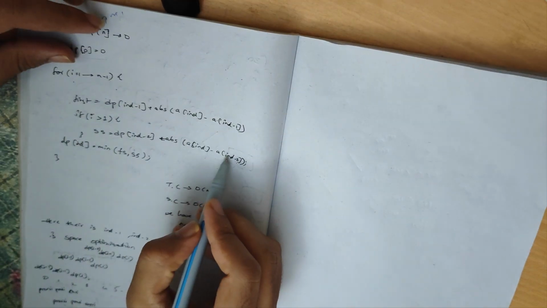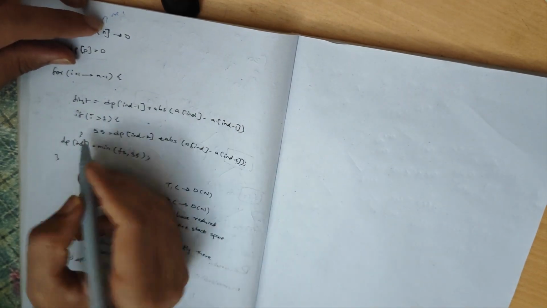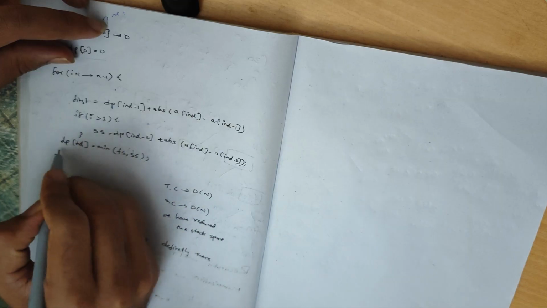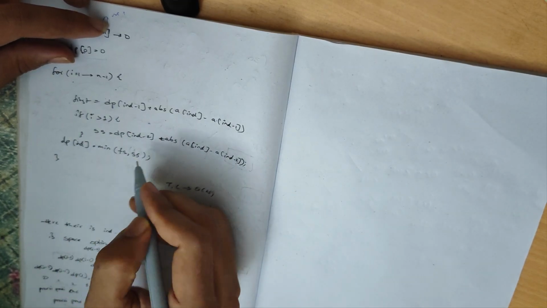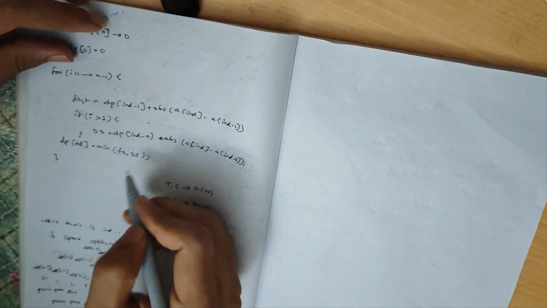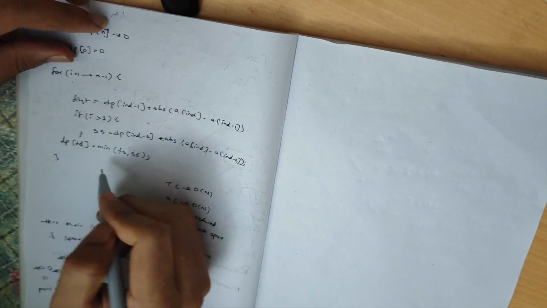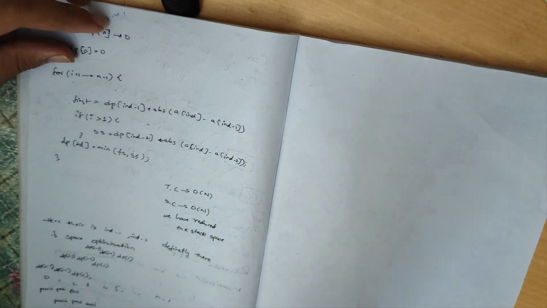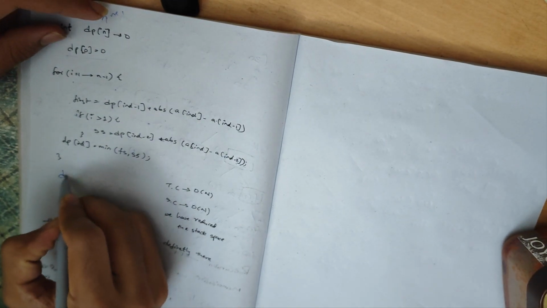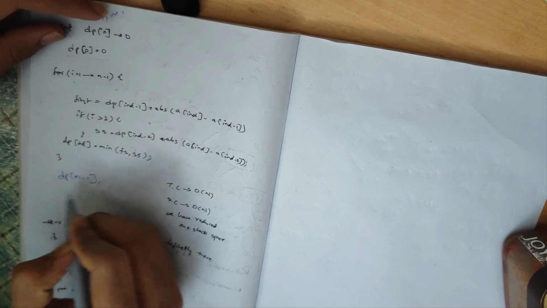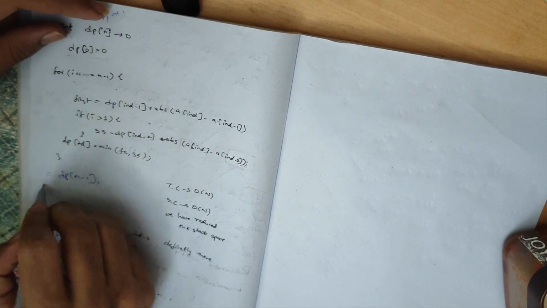I have copied that and pasted it here, and as usual dp of index is equal to the minimum of the first and second, and you will get the tabulation method. We have to give the output as dp of n-1, where it stores the final value.